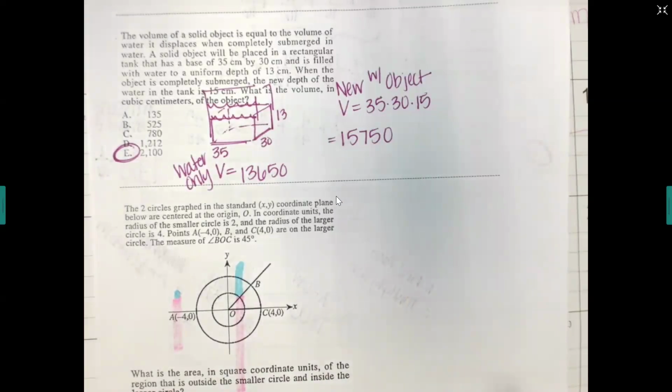All right, let's see. Oh, we're almost done. Let's do probability. Go to the next page, please.